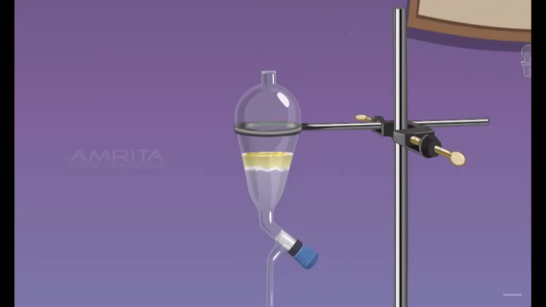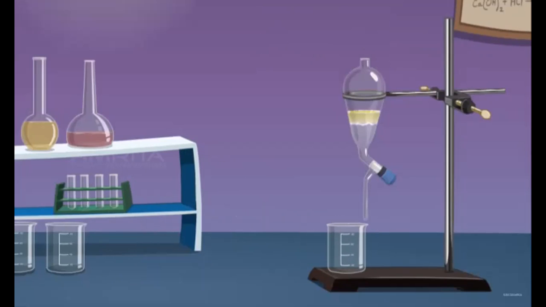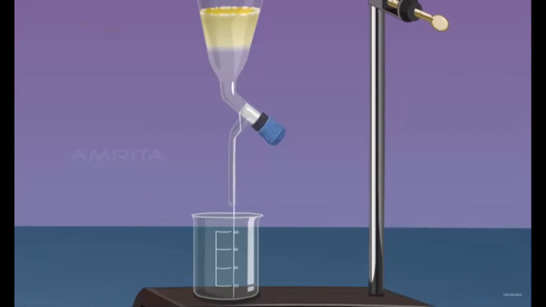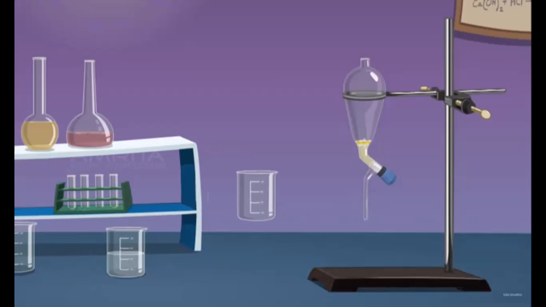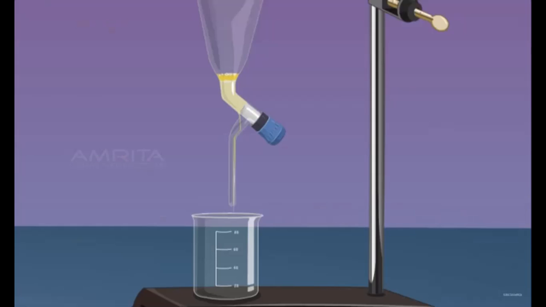Take a beaker and place it below the separating funnel. Open the stopcock of the separating funnel and pour out the lower layer of water carefully onto the beaker. Close the stopcock as the oil reaches the stopcock. Take another beaker and place it below the separating funnel. Open the stopcock and now collect oil from the separating funnel.